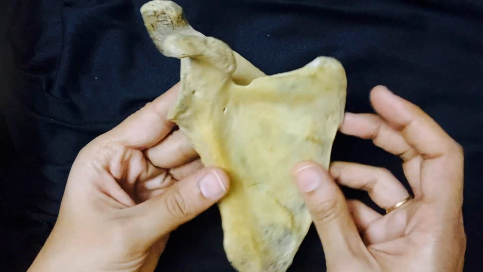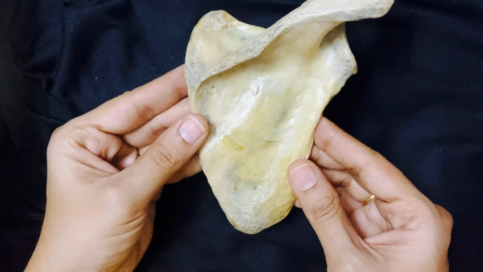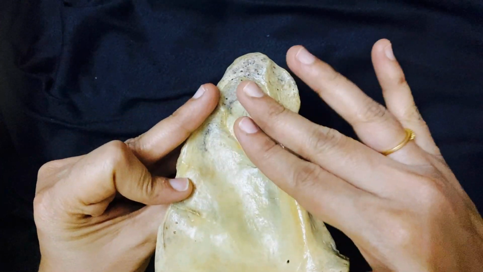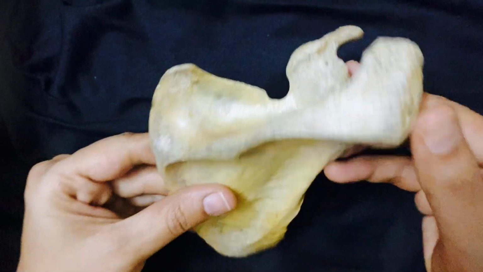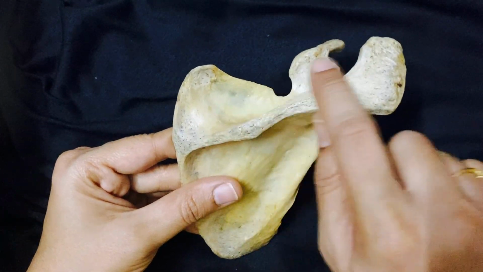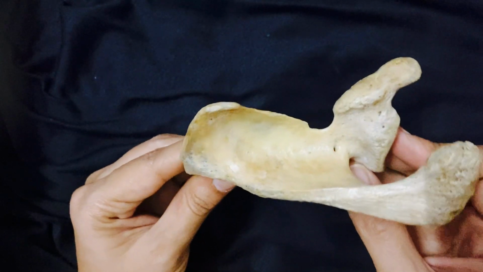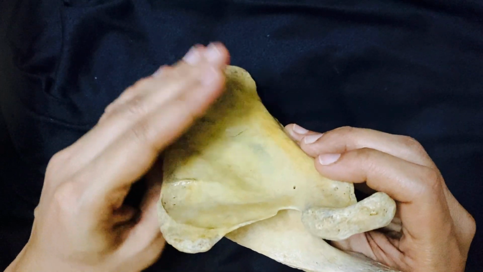Now moving on to scapula. It is a flat bone, otherwise called shoulder plate. So what is the side? This is costal surface which is present anteriorly. Dorsally we have spinous process. Laterally there is glenoid cavity. So this belongs to the right side.